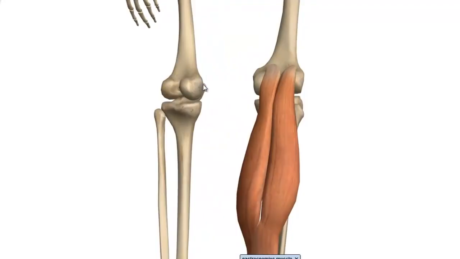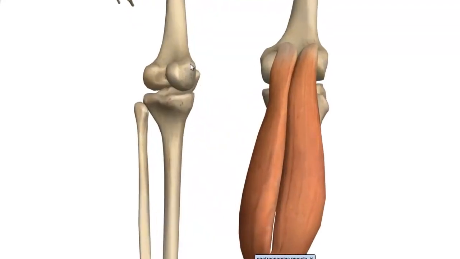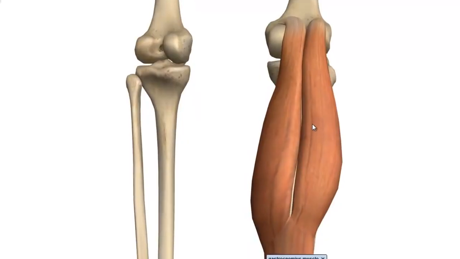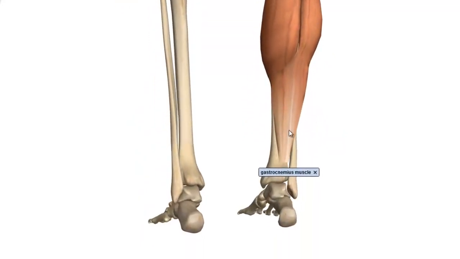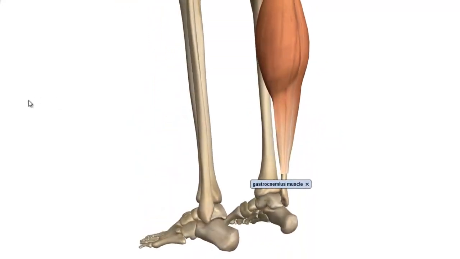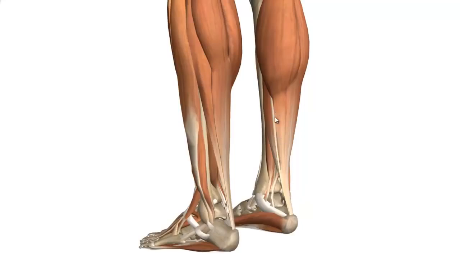So you can see on this side there's a facet here which the lateral head of the gastrocnemius muscle originates on. And then if we follow the muscle down, it's not quite shown clearly here, but it inserts onto the calcaneus via the calcaneal tendon. So I've just brought the muscles back in, and we can see this tendon now. So this is also known as the Achilles tendon.